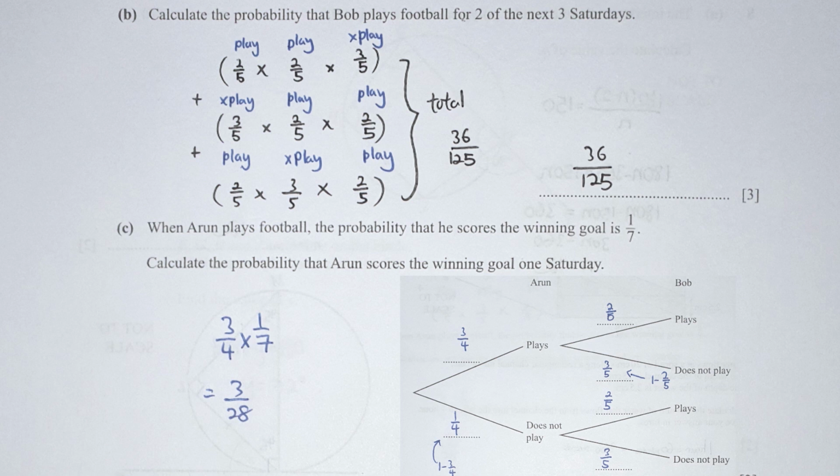As for part B, it's slightly tricky because limited information was given. Calculate the probability that Bob plays football on 2 of the next 3 Saturdays. You have 3 types of arrangement: play on 2 Saturdays in a row, followed by 1 that he doesn't; doesn't play on the first week and plays twice in the following weeks; and also a mixture, play 1 week, rest 1 week, and play again. Adding all these 3 scenario results up, it will be 36 over 125, and that will be your final answer.